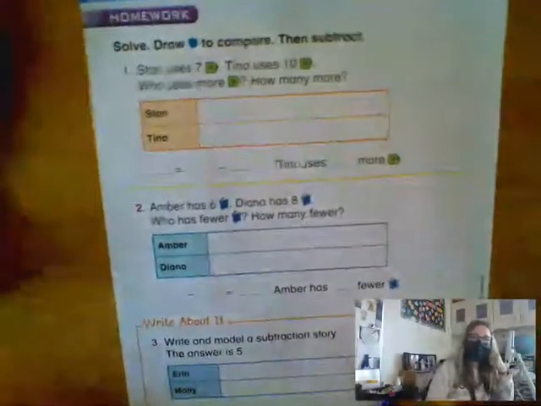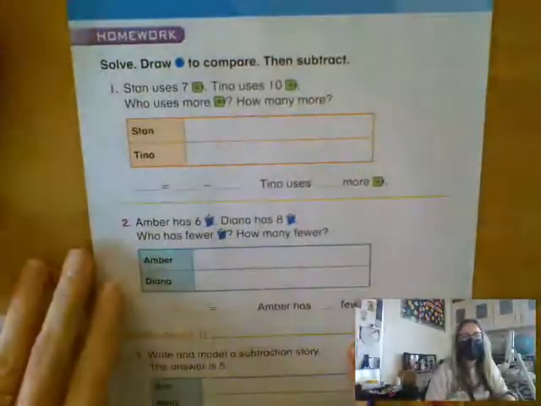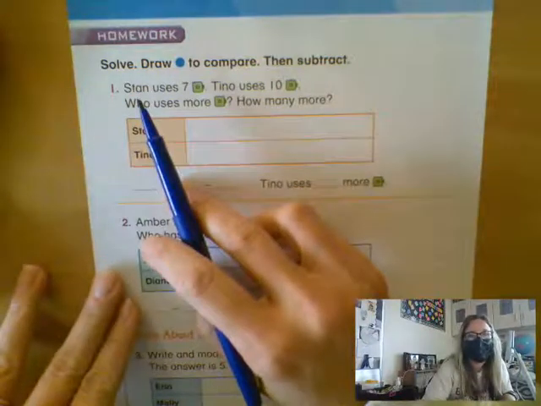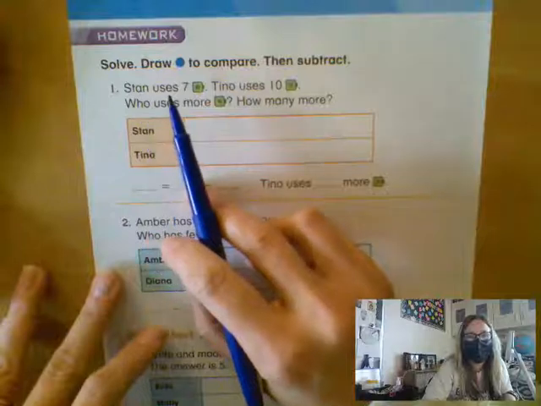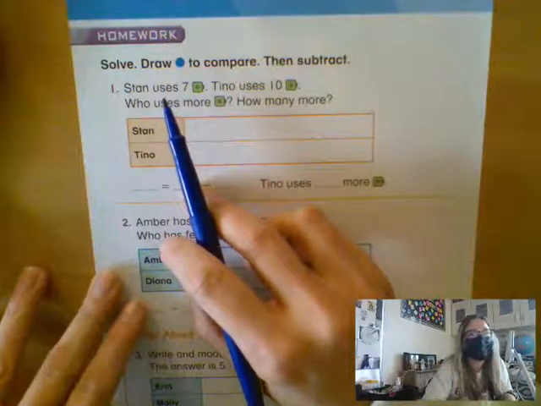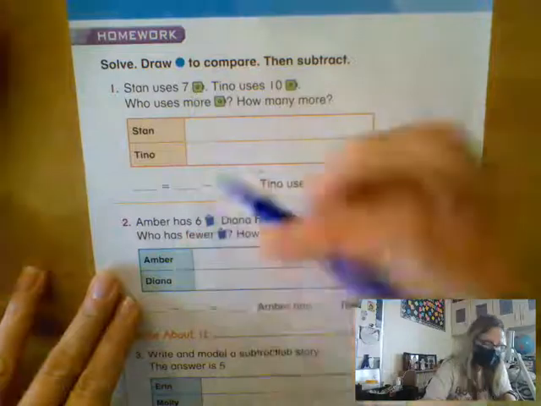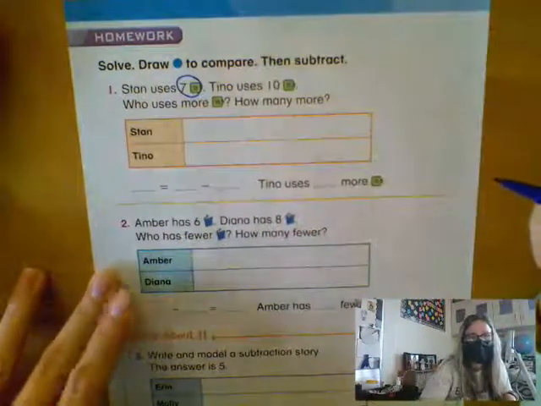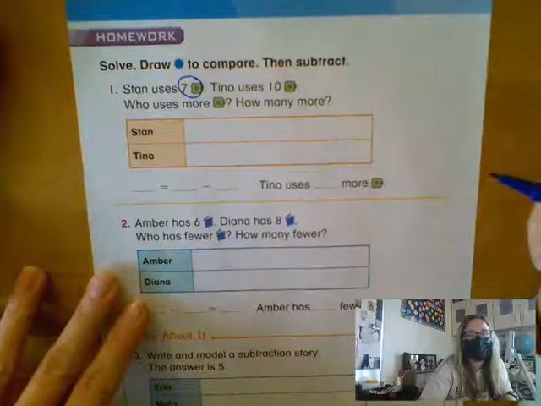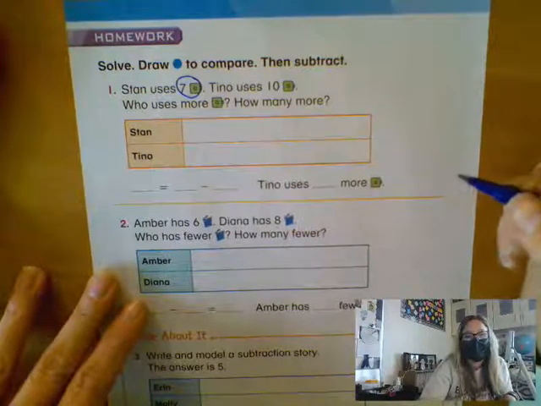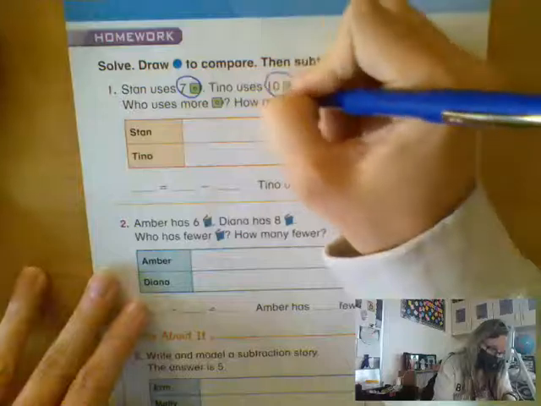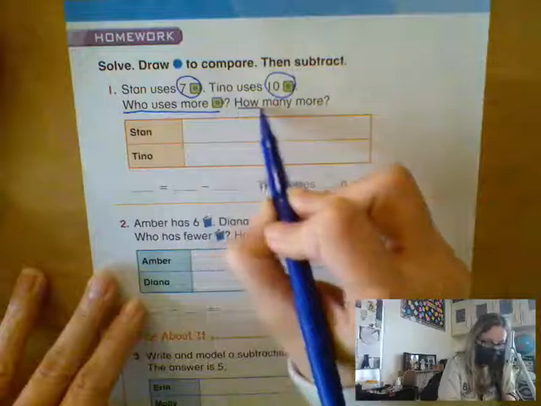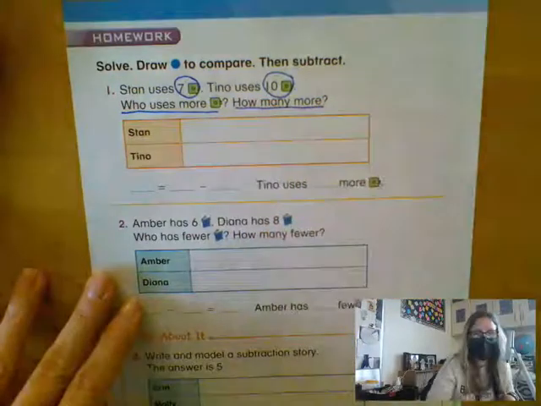Who wants to read about Stan and Tino? Serafina, nice and loud. Stan uses 7 blocks. All right, everyone circle 7 cubes or blocks. Tino uses 10 blocks. All right, everyone circle 10 cubes or blocks. Who uses more blocks? How many more?